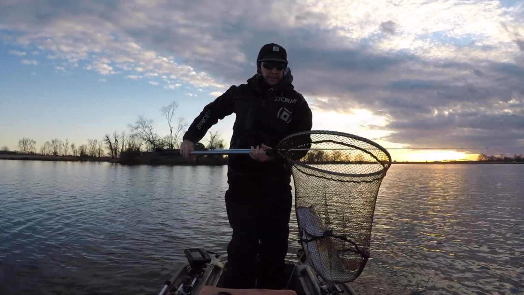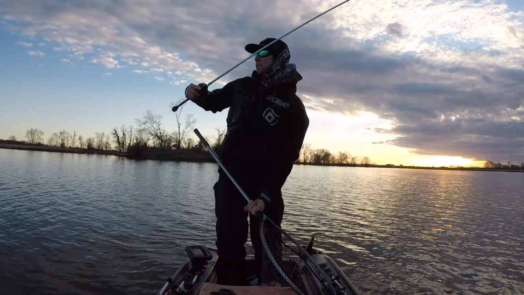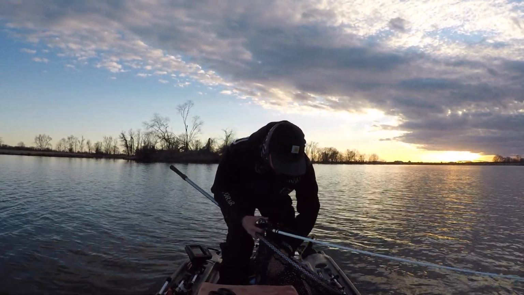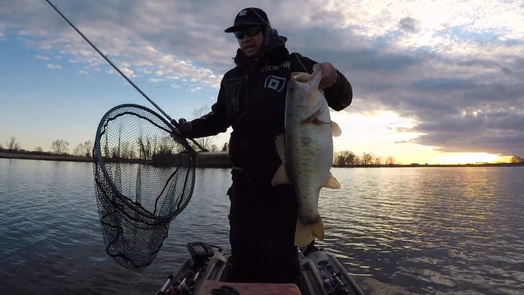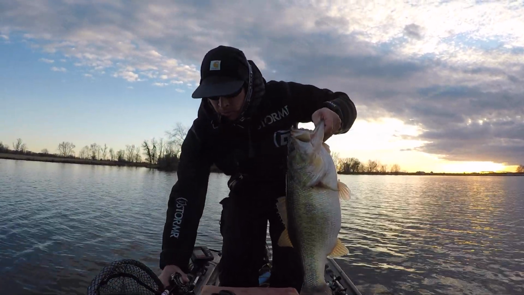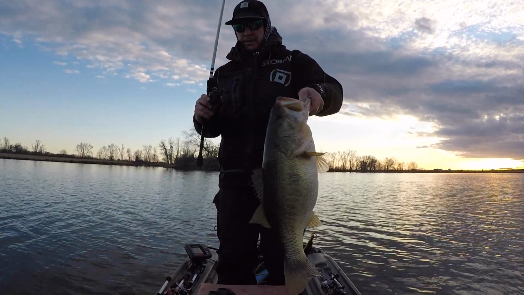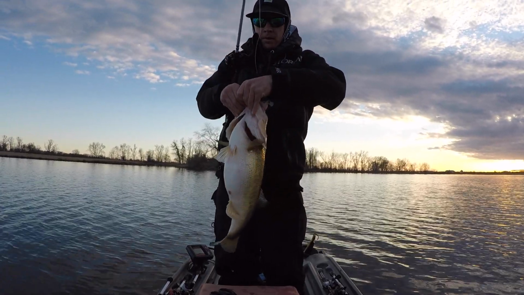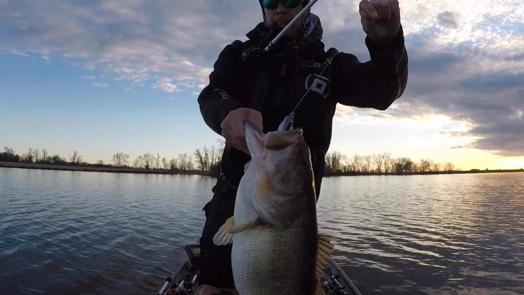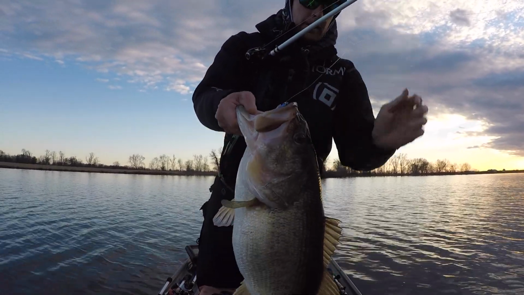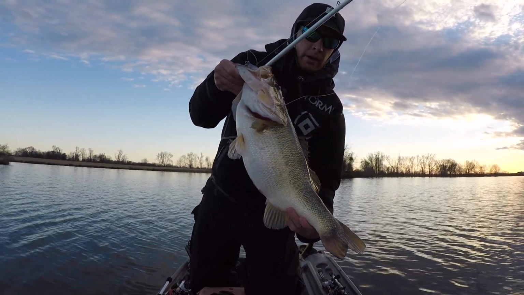Guys, if this ain't a 10-pound bass, I don't know what is going on. Right here on this point, look at this fish. Oh my God, another giant. Right on the corner of the mouth, like the last one. Right inside the mouth. Look at this fish. He's probably just a little bit bigger.